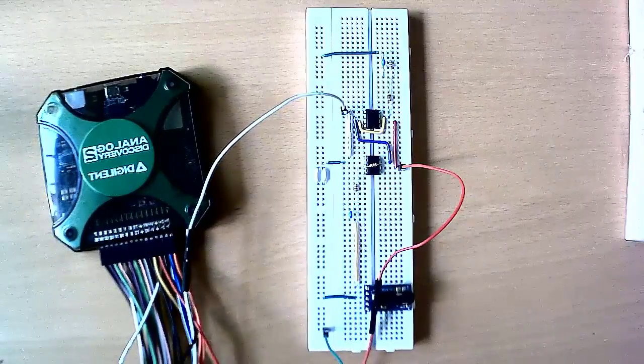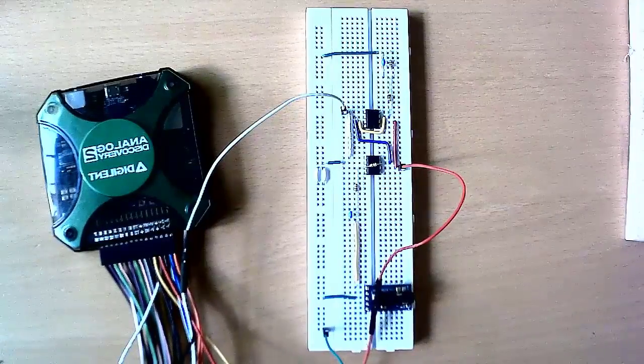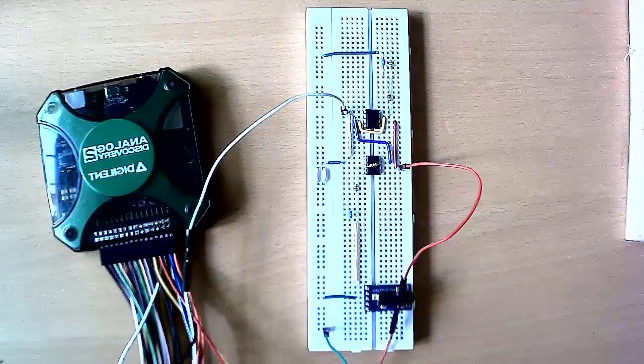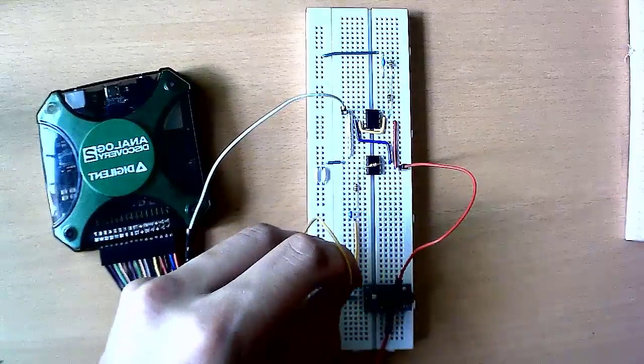Finally, we need to connect our input, which for the first three sections is the waveform generator. I'll use a yellow wire for that and put it into our input.